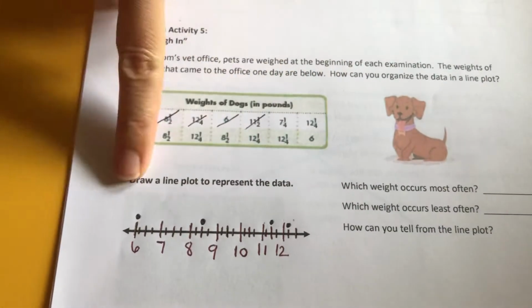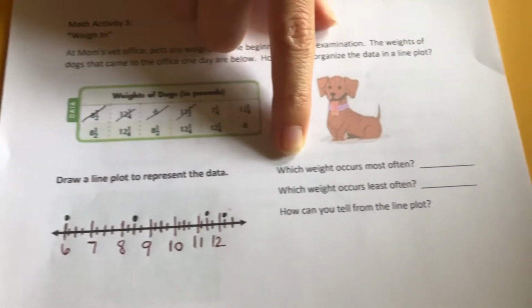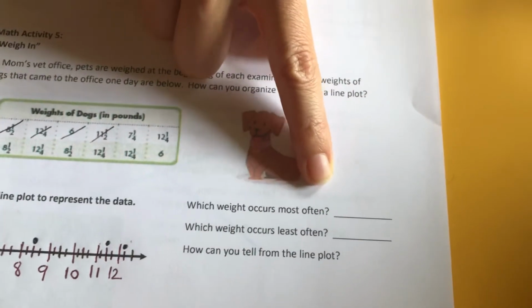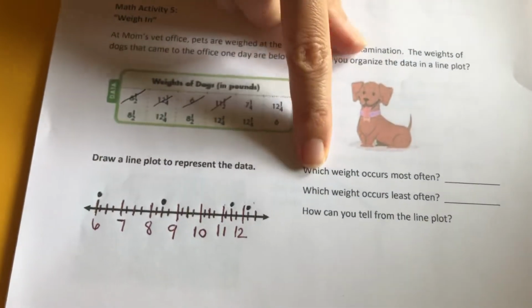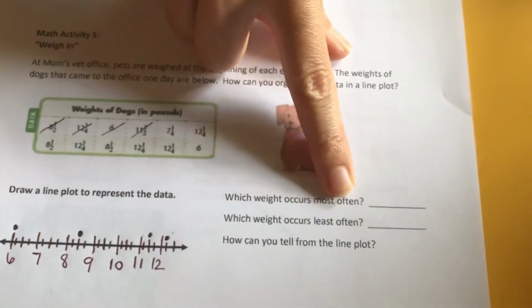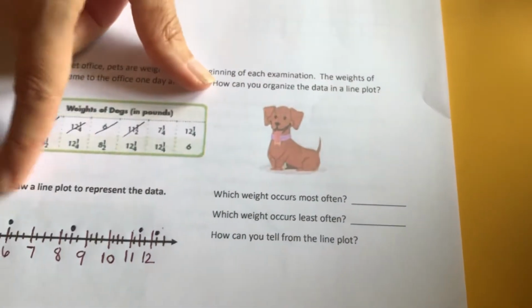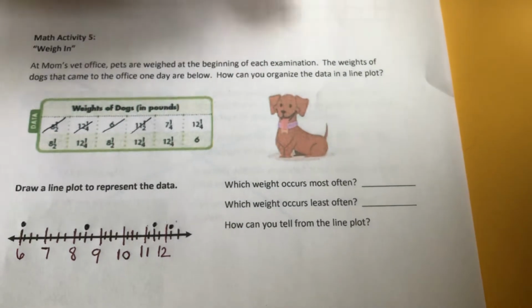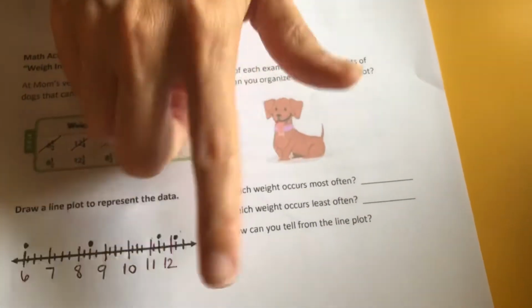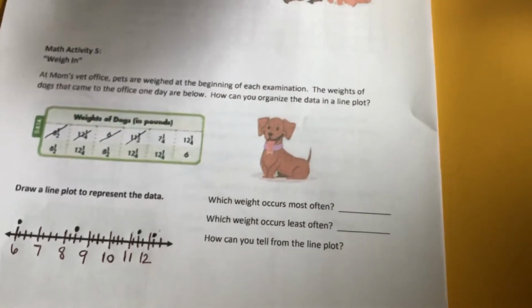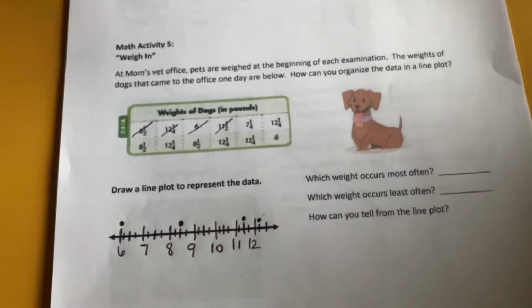Once you're done with your line plot, you're going to answer the questions. Which weight occurs the most often? So that'll be the one with the most number of dots on top of it. Which weight occurs the least often will be the one with the least number of dots on top of that part. And how can you tell from the line plot? You can tell by counting the dots. That's all you have to tell from that. All right, so that is math activity 5. Basic line plot. I don't think that'll be a problem for you guys.